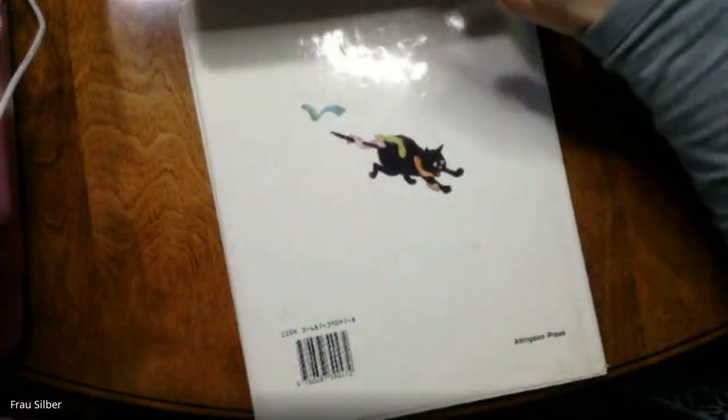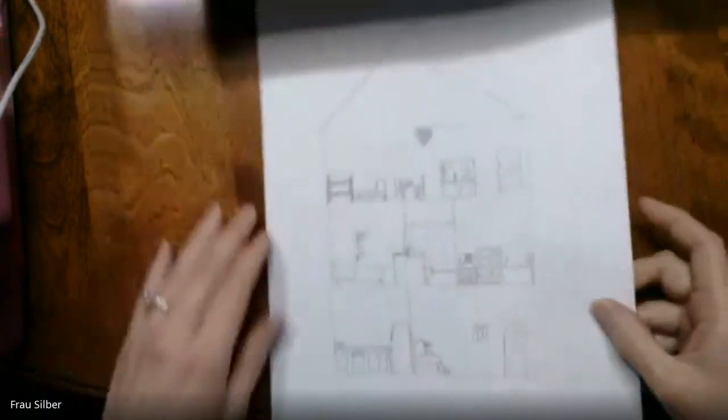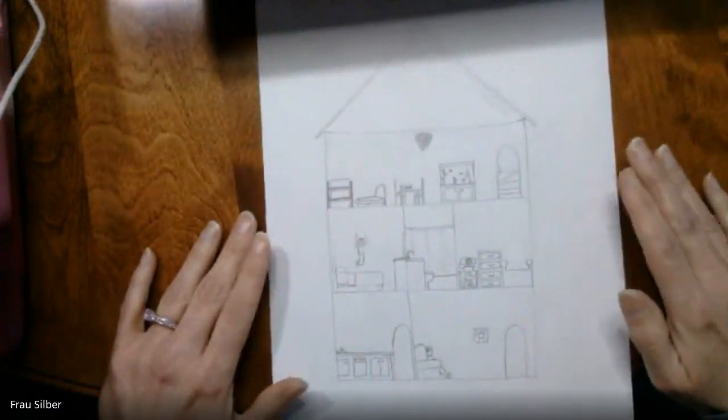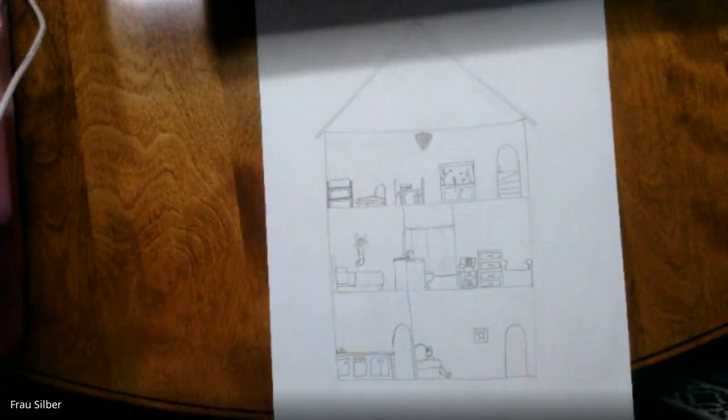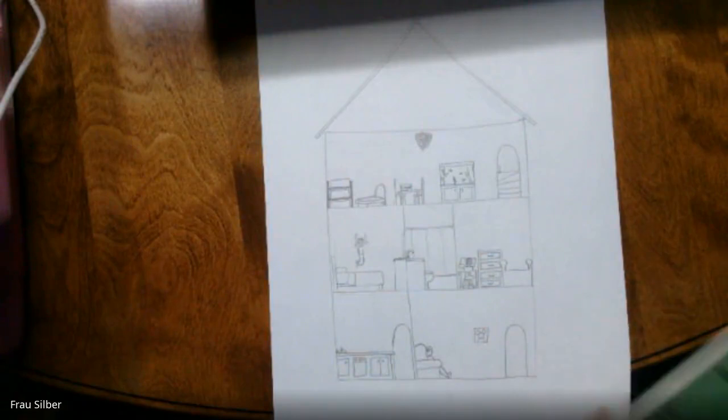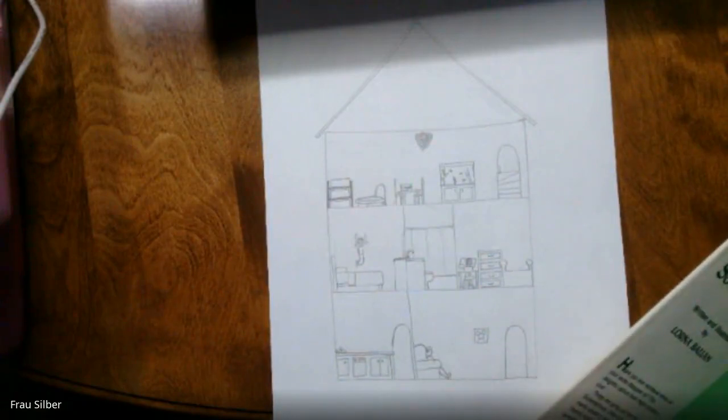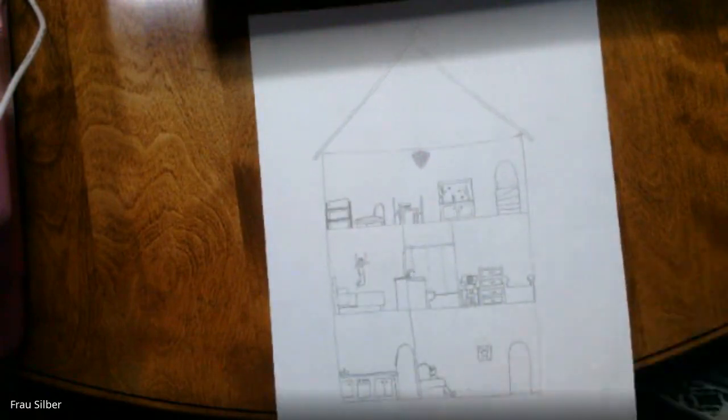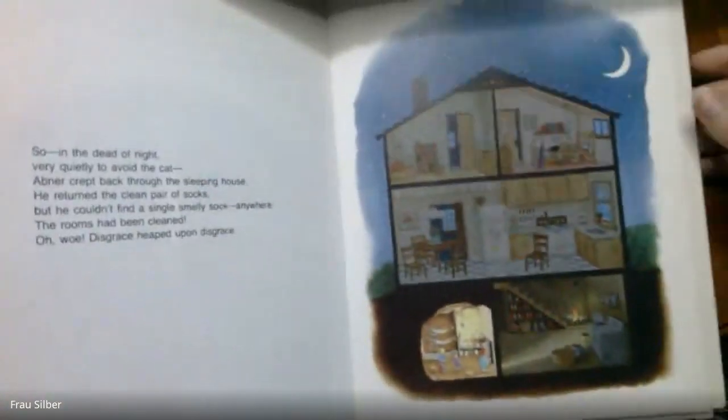The end. Okay, boys and girls, so your assignment is to create a house with rooms, and it should look as if it was sliced open on one side, almost like a dollhouse. And also, in each room, I challenge you to have different things happening.